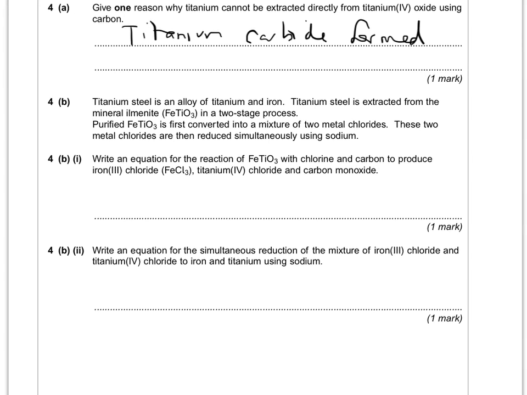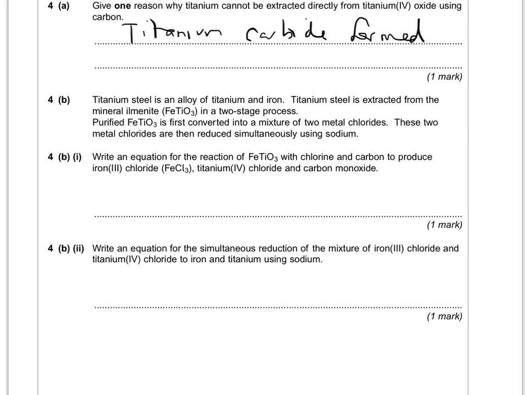And then this is a slight twist on the metal extraction questions, but they always give you what you need in order to answer the questions if you're not expected to know it. So here, titanium steel is an alloy of titanium and iron. Titanium steel is extracted from mineral ilmenite, FeTiO3, in a two-stage process. Purified FeTiO3 is first converted into a mixture of two metal chlorides. These two metal chlorides are then reduced simultaneously using sodium. So first is to write an equation.